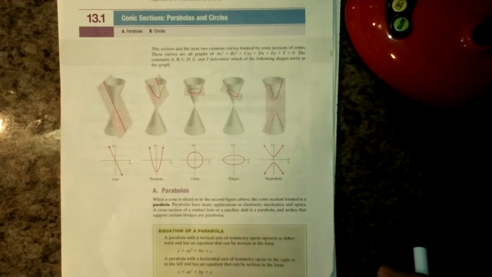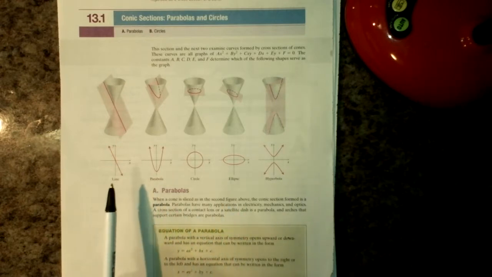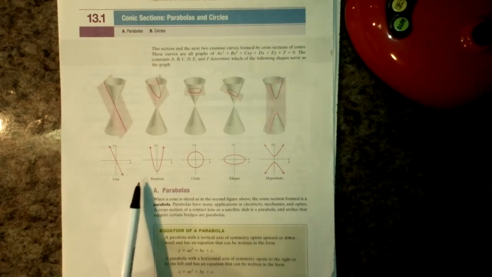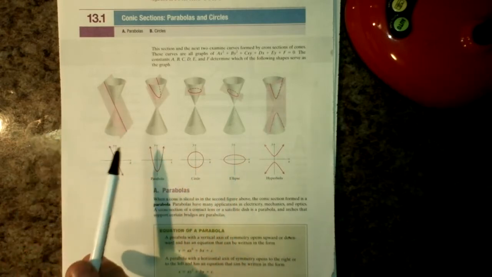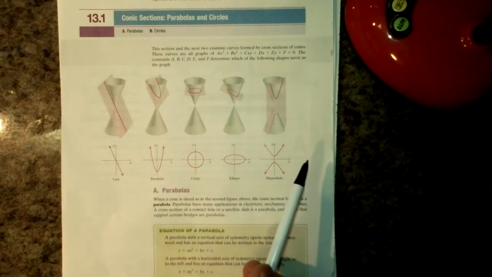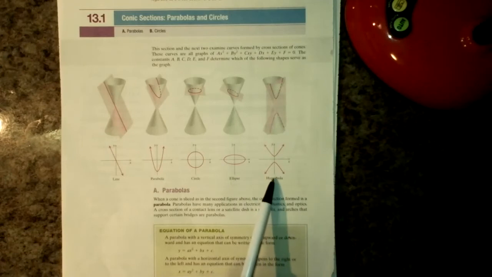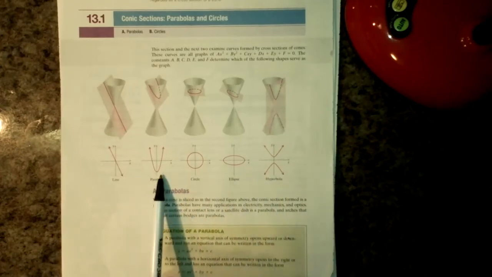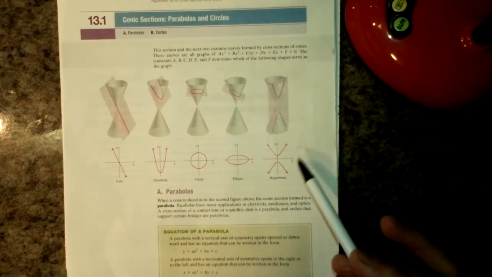Last chapter of 96, chapter 13, is talking about the conic sections: parabola and circles. And you have a straight line, a parabola. So what we do about all these conic sections, if we cut it with a page, you see all these pictures. So it's a parabola, circle, ellipse, and hyperbola. Hyperbola is a pair of parabolas. If you take two parabolas and pair them, then you have a hyperbola.